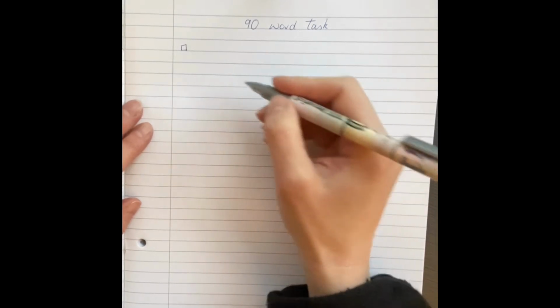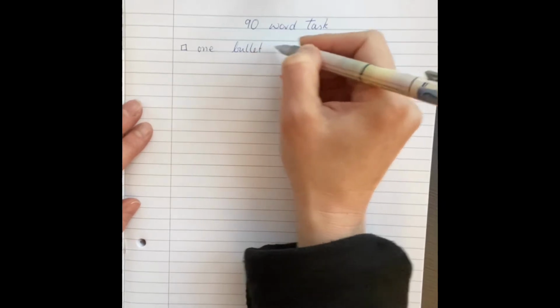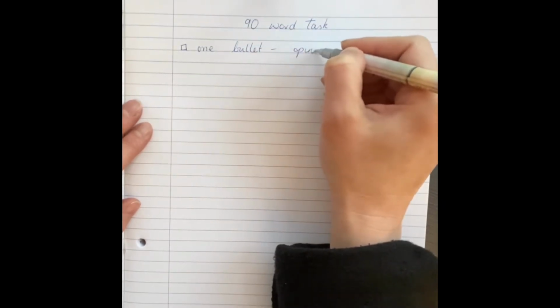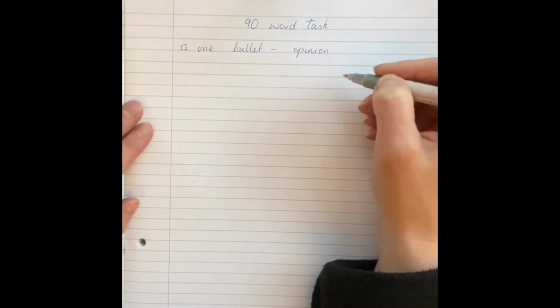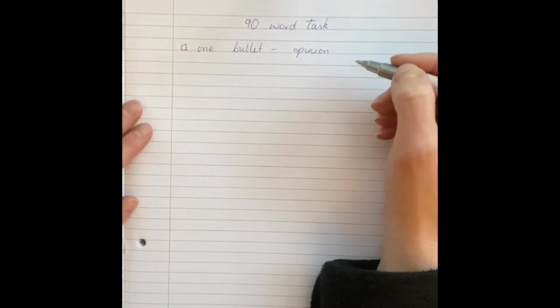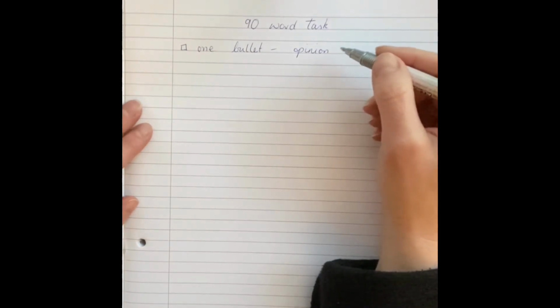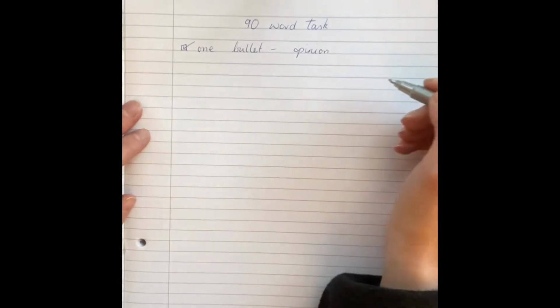With the 90-word task, one bullet is always an opinion. So I need to identify that from my task. I need to work out which one is asking me to give an opinion. And in this question, it's quite straightforward because that word is in there, it's a cognate. So I can see on my second bullet point, it says tus opiniones sobre tu vida en el colegio. So I've identified my opinion bullet point.